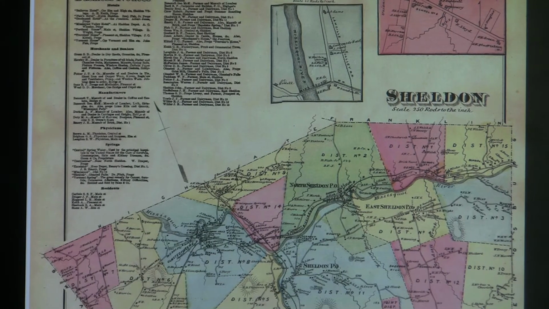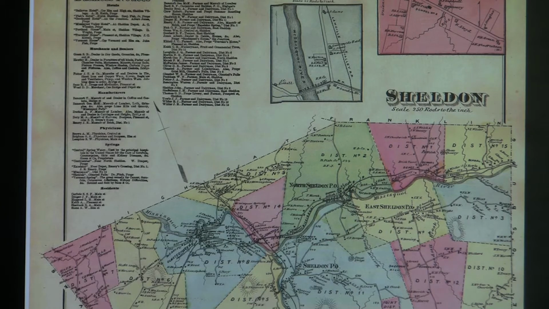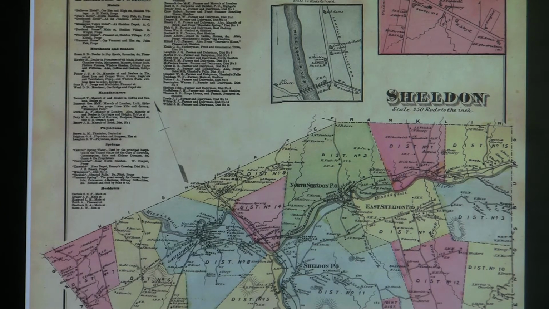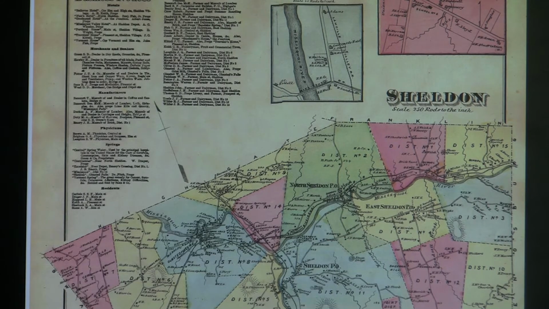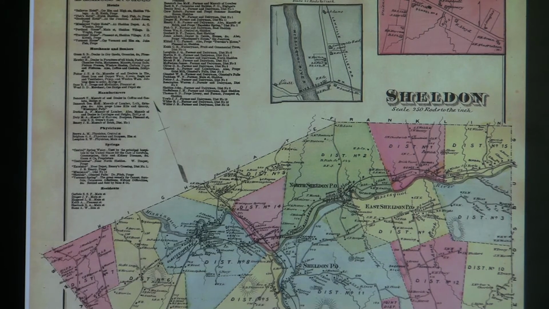This is a detailed 1871 map of Sheldon showing basically the same things. It also shows East Sheldon as well as Sheldon Junction. And on a separate page in this particular book is Sheldon Creek, or sometimes known as Black Creek.